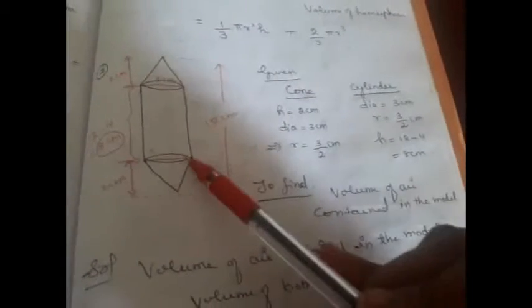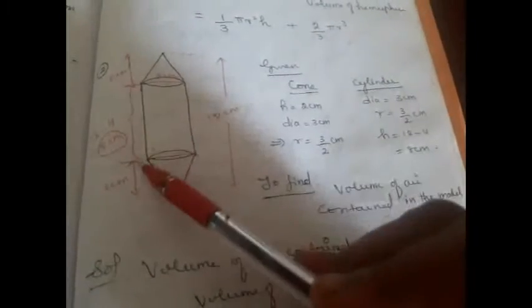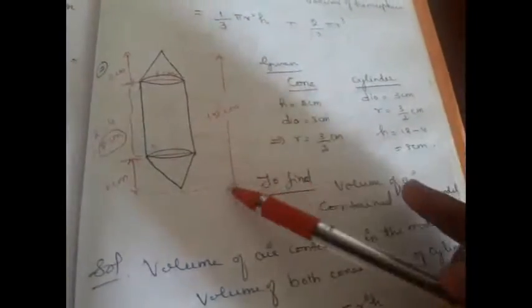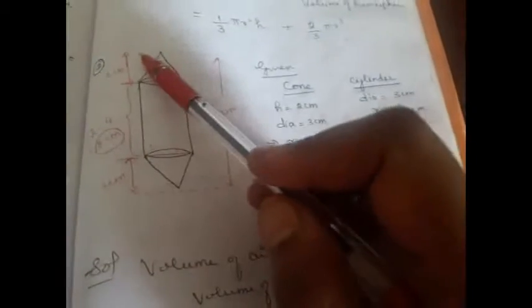For the cone, they have given the height as 2 centimeters and the diameter as 3, therefore the radius is 3 by 2. For the cylinder, the diameter is 3, therefore the radius is 3 by 2, but they didn't explicitly give the height of the cylinder. So how do we find the height of the cylinder? It is the entire height of the model minus the height of this cone and this cone, because this is the height of the cylinder, alright.